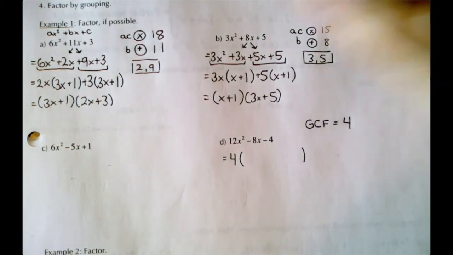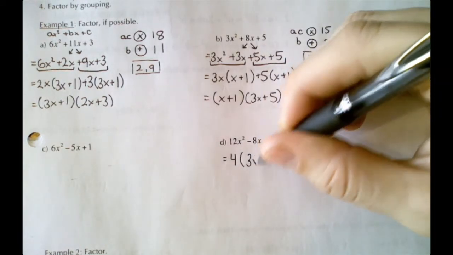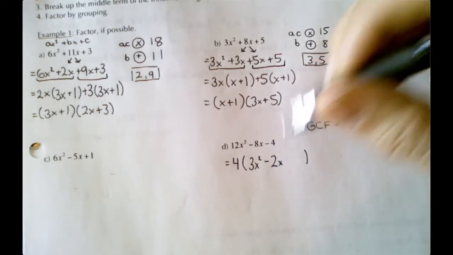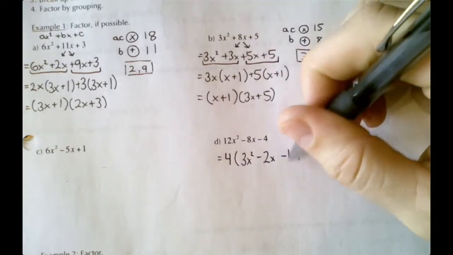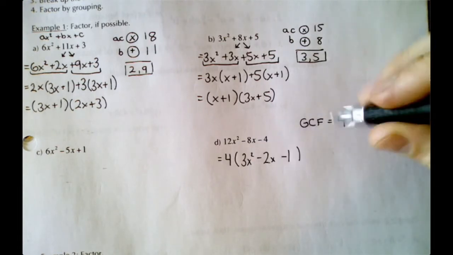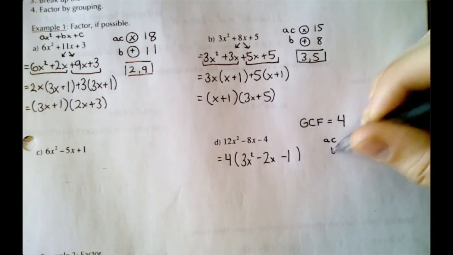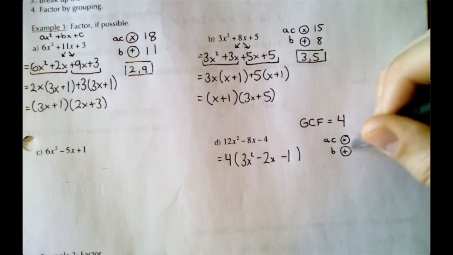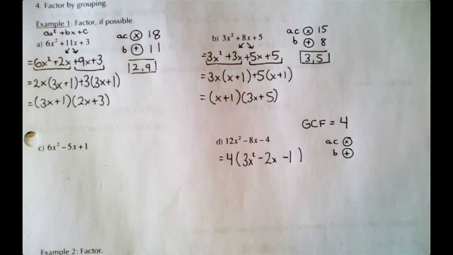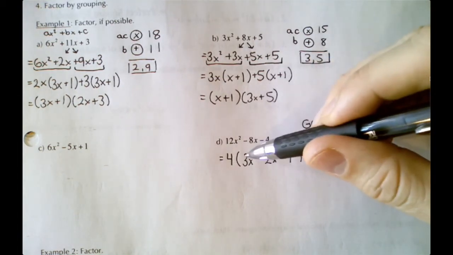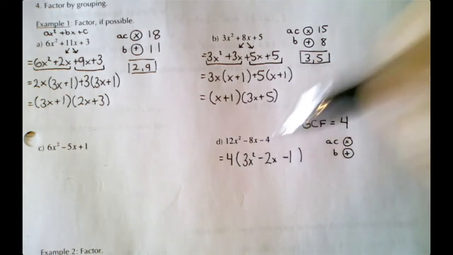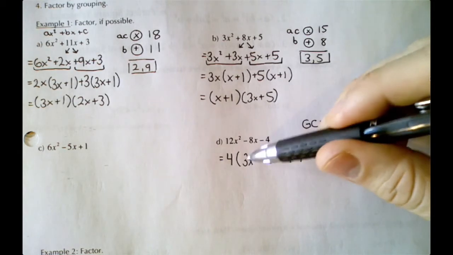So we start by writing down our greatest common factor and then dividing each of our terms by 4. 12 divided by 4 is 3. Negative 8 divided by 4 is negative 2. And negative 4 divided by 4 is negative 1. And now we're working with a question that has much smaller numbers. So when we look for what multiplies to AC and adds to B, our numbers are going to be much smaller, so there's going to be less possibilities that we have to examine. AC. A is now 3, and C is now negative 1. Before it was 12 and negative 4. So, sorry, 3 and negative 1.